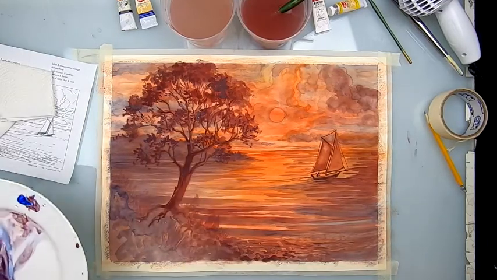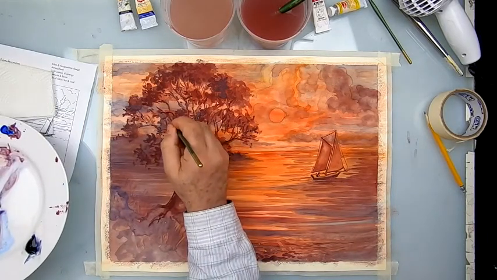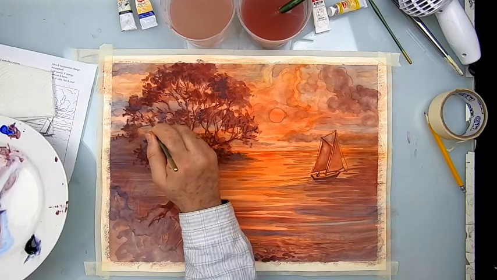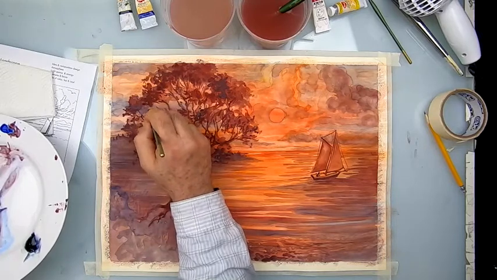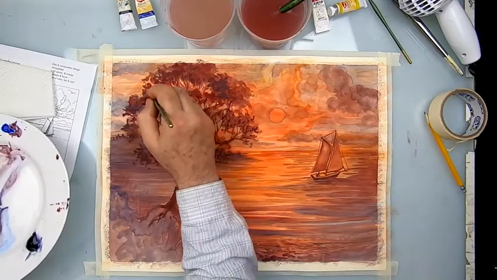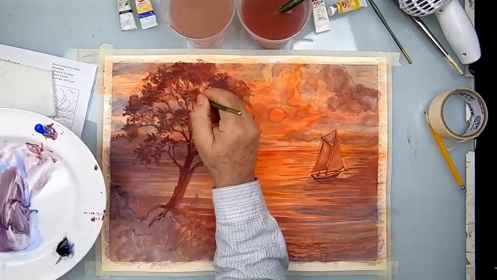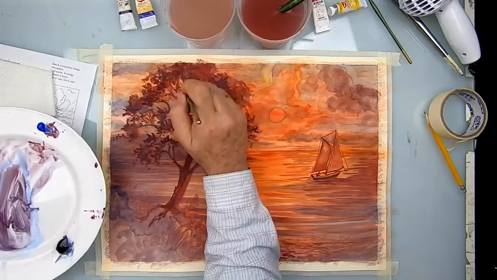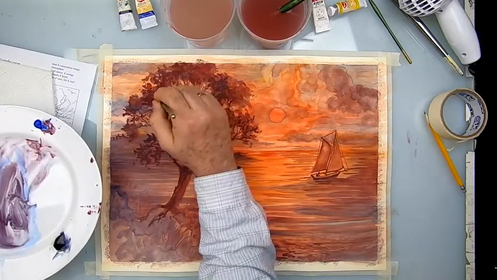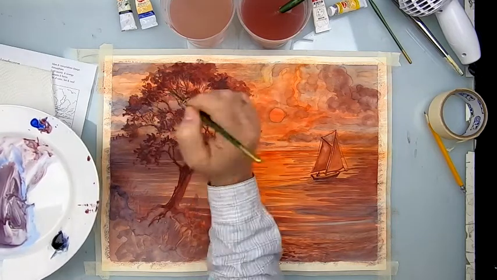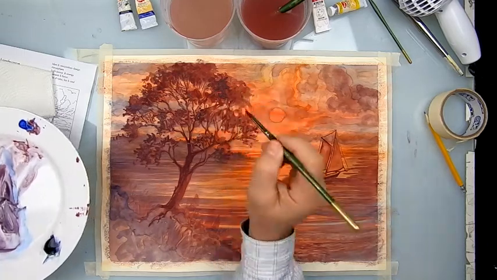Right. Nice. Okay, staying on the shadow side. Thin branches at the top. Okay.